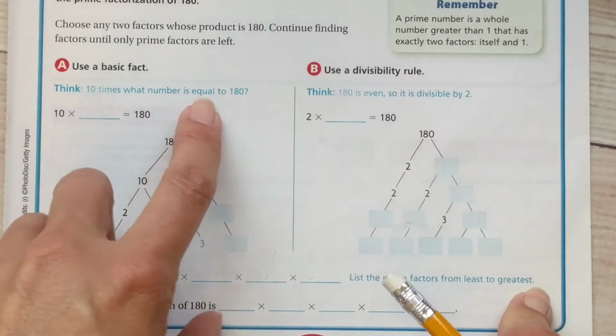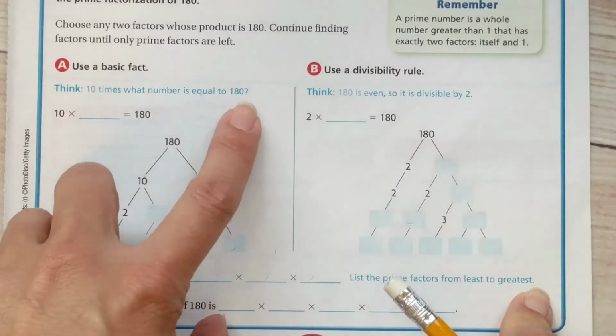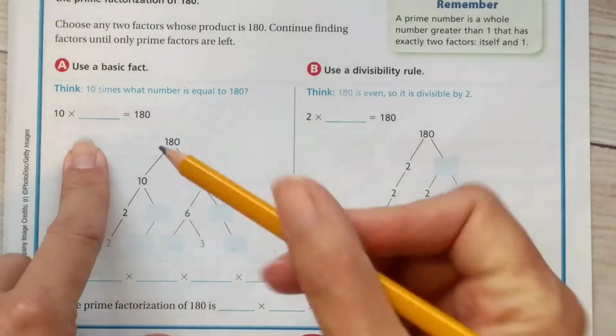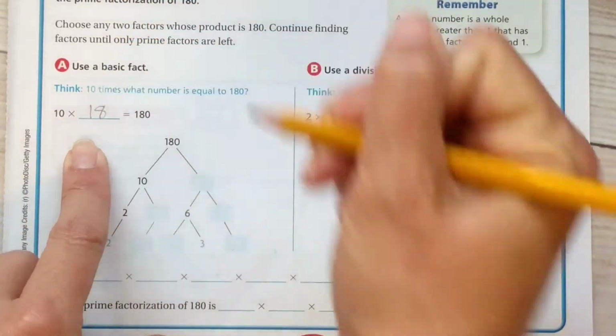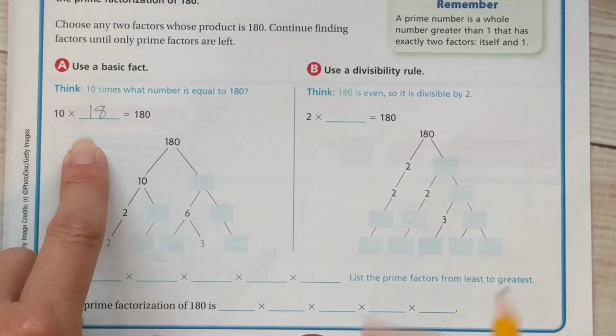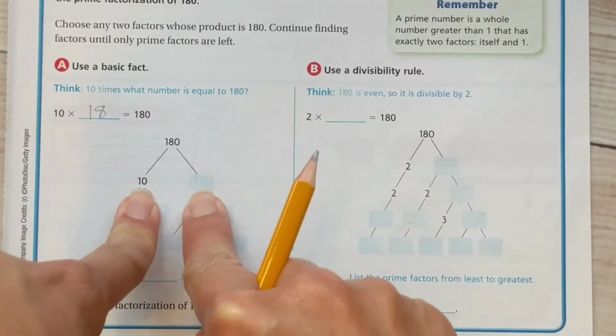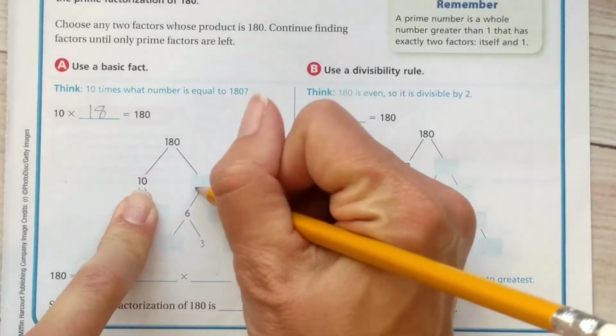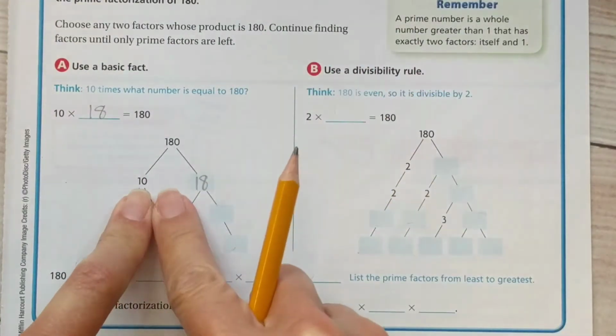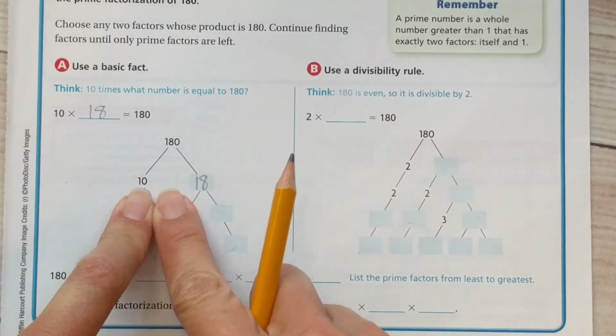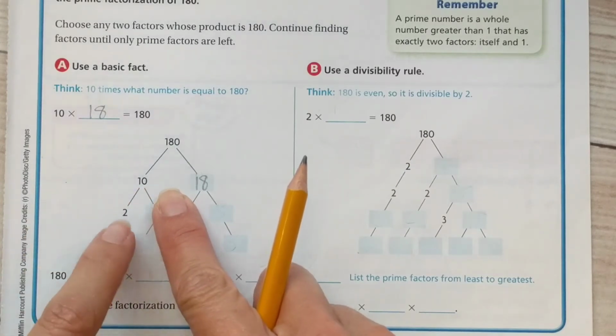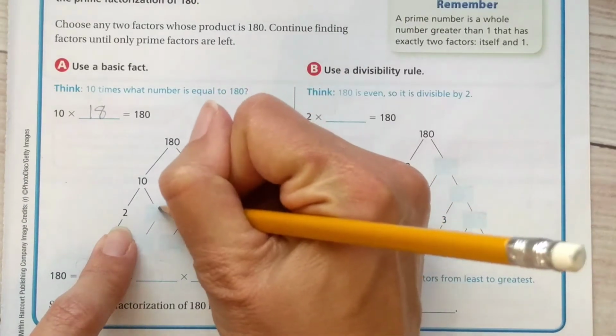10 times what number is equal to 180? That would be 10 times 18 equals 180. So that can be our first 2 factors. Now, is 10 a prime number? It is not. It has factors besides 10 and itself. It has 2 and 5.